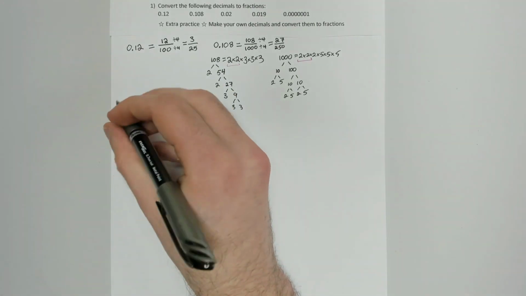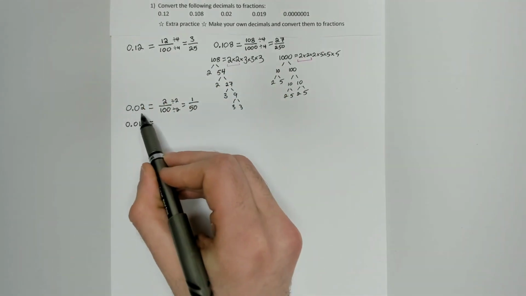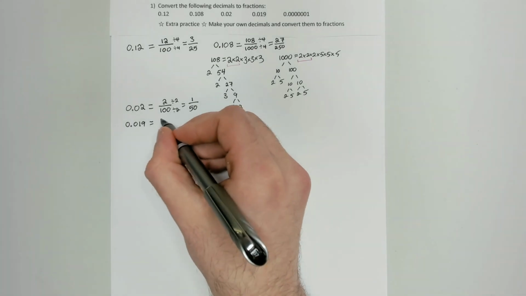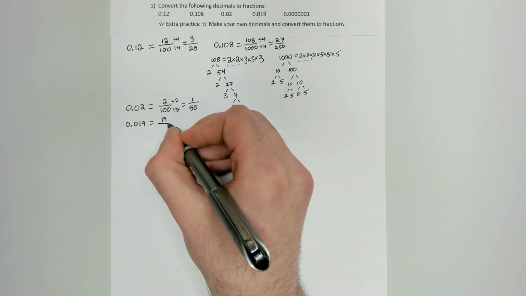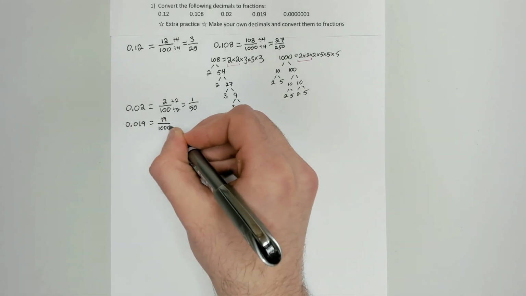Alright, next up we have 0.019. Kind of like with the 0.02, there's a 0 in front here, but the 019 is just going to be the same as 19 on the top, and our decimal's been moved over 3 times, so it's going to be 19 out of 1,000.